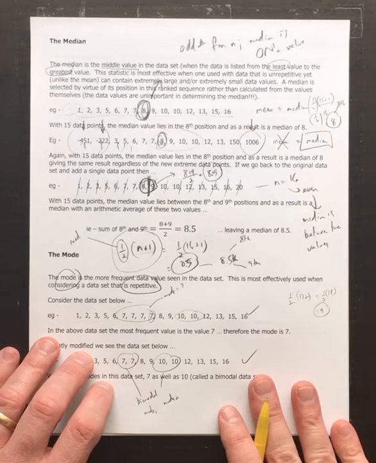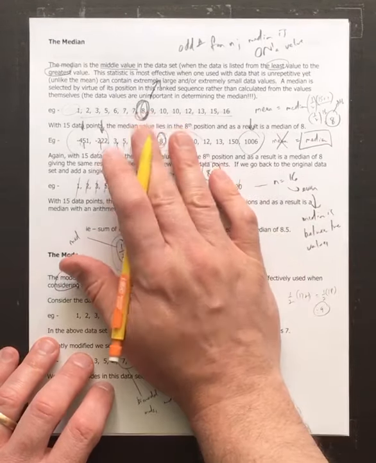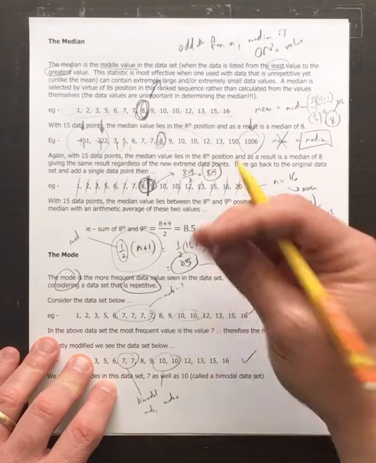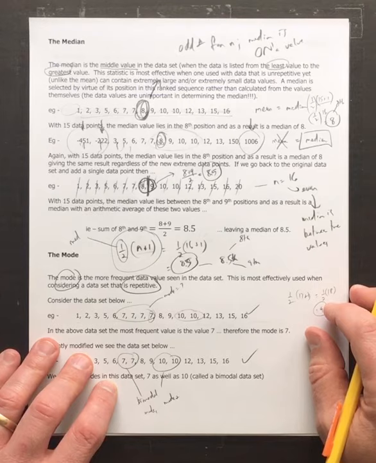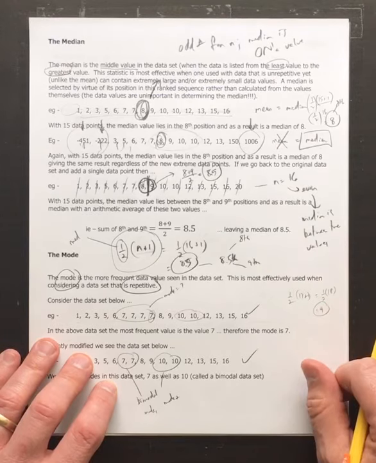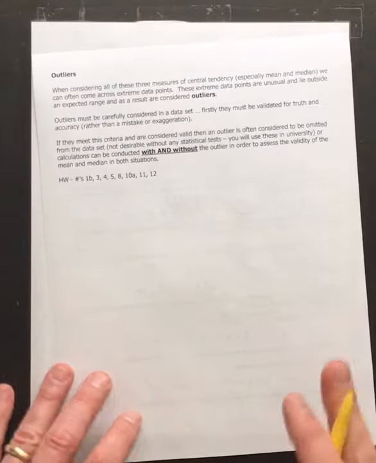So go ahead and give those a try. You're going to have a challenge probably with the grouped median, but I want you to try to work your way through it, and then I will take up that work with you. That's definitely going to be one you're going to want me to take up on these measures of central tendency. Hopefully that makes sense to you.